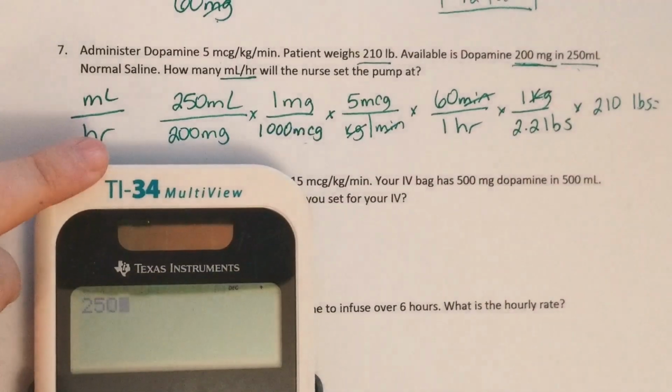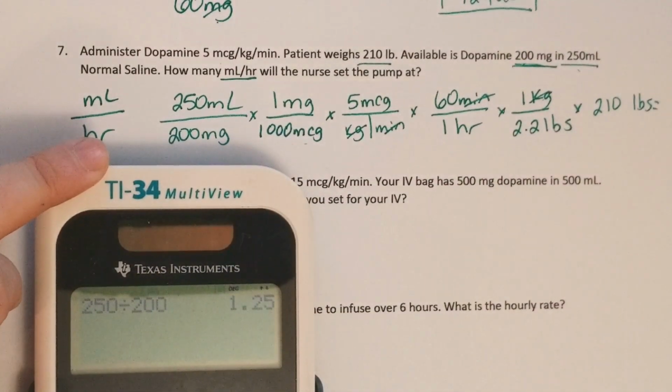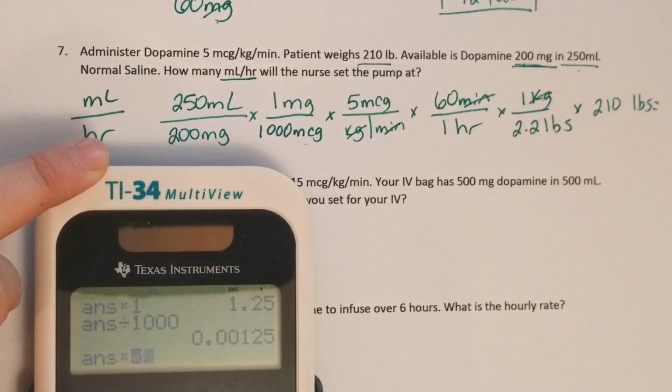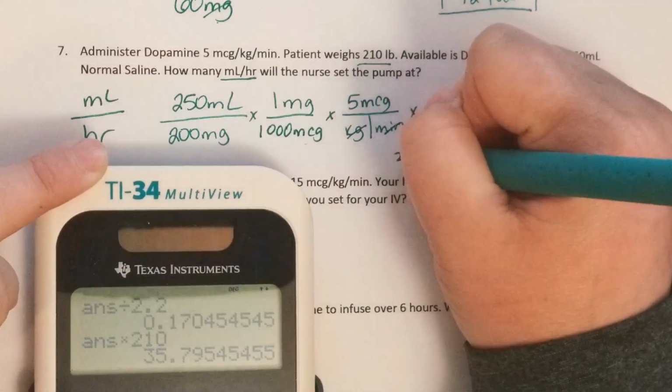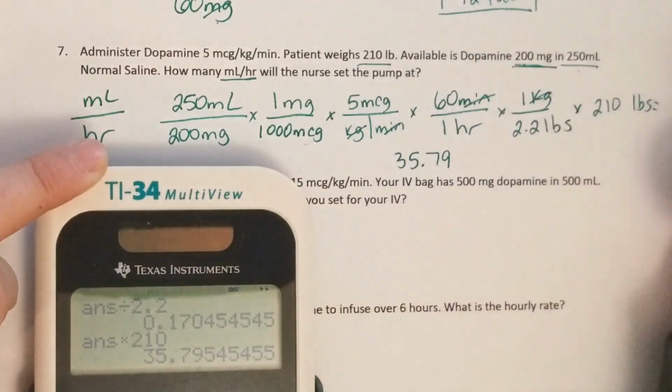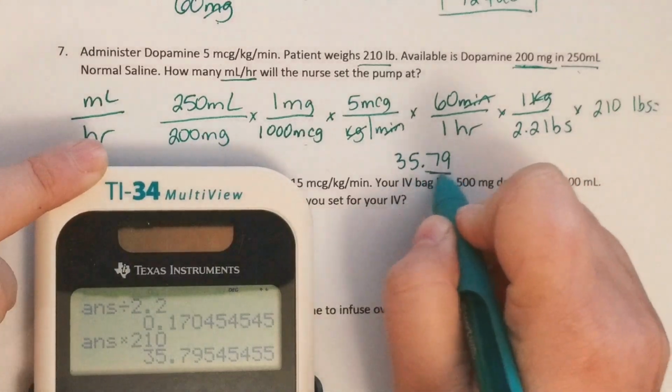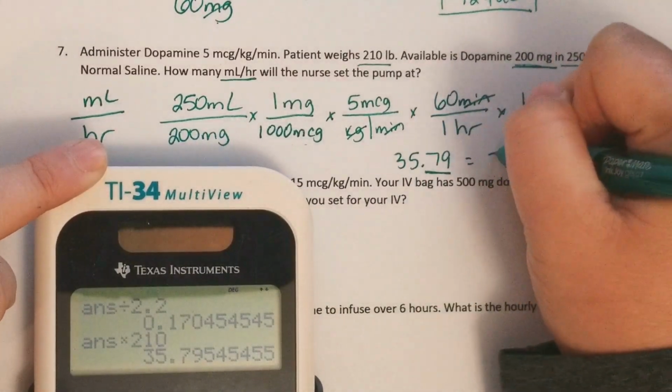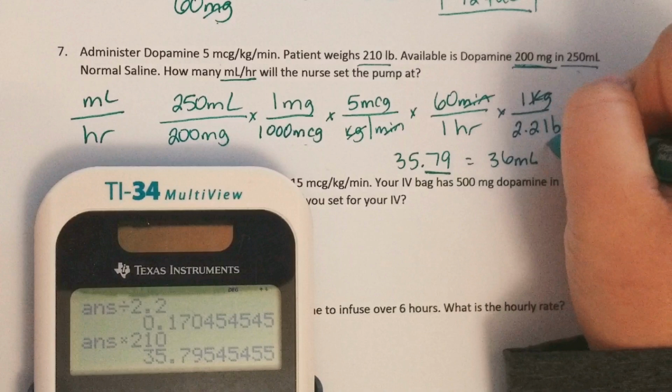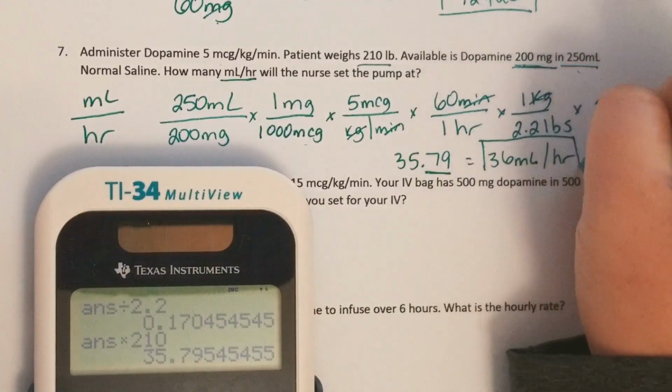So 250 divided by 200 times 1 divided by 1,000 times 5 divided by 1 times 60 divided by 1 times 1 divided by 2.2 times 210. That gives you 35.79. But we can't set the pump to a point, so we're going to round to 36 milliliters per hour.